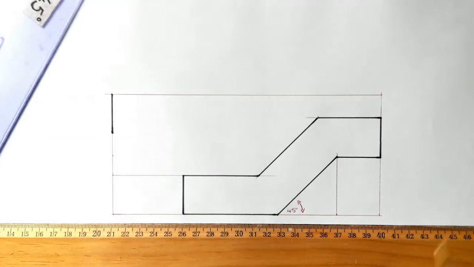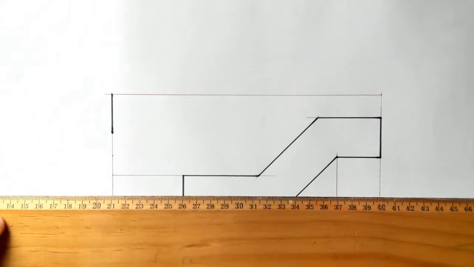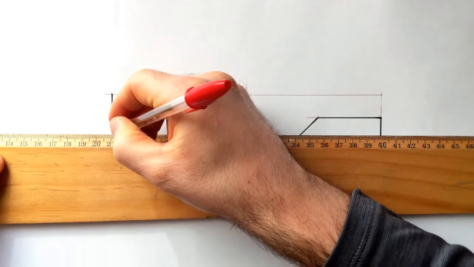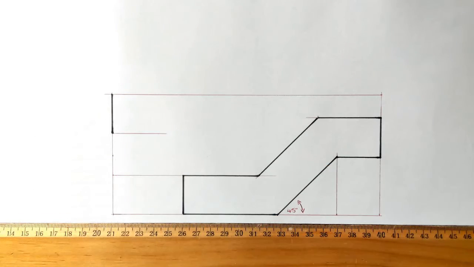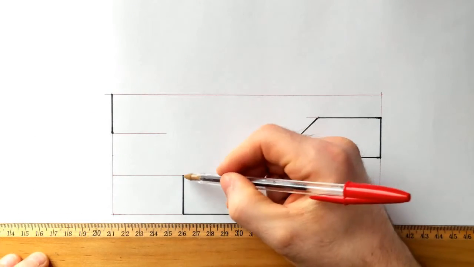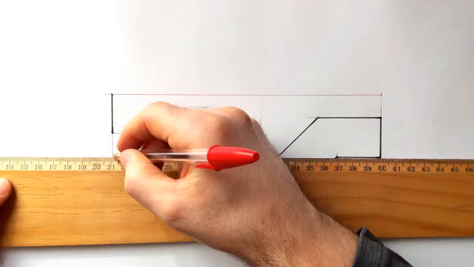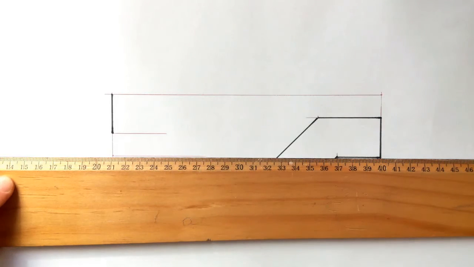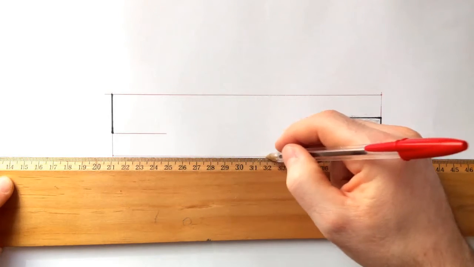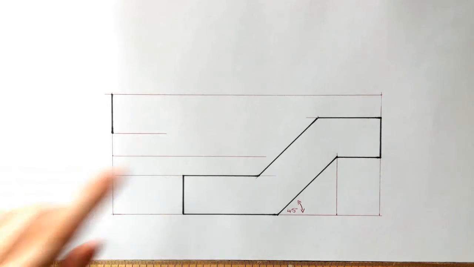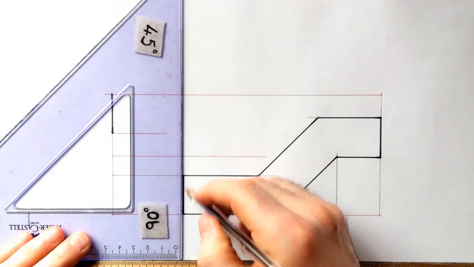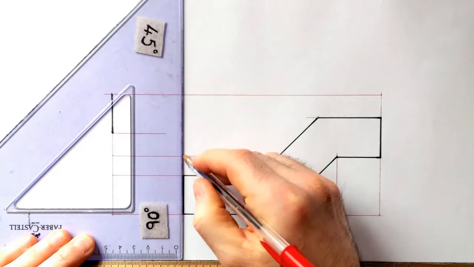Okay, and what I can actually do is at that point there, I know it projects across a certain distance. Okay, and from this point here, I need to extend this one out. And I'll actually continue it out, just looking at the drawing. And from this point right here, I need to extend that up. So just extend that up there.